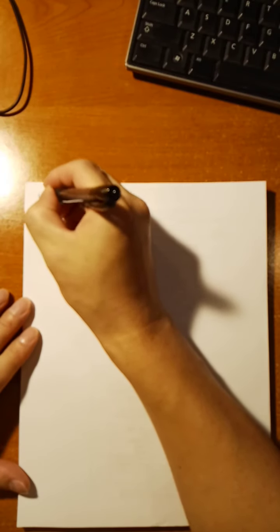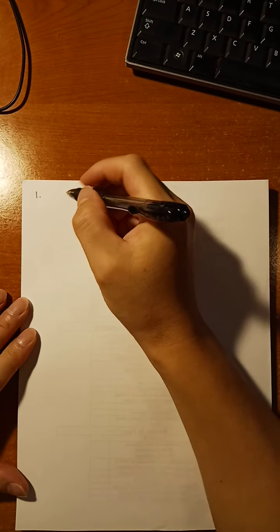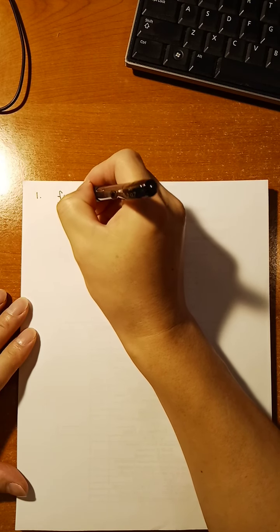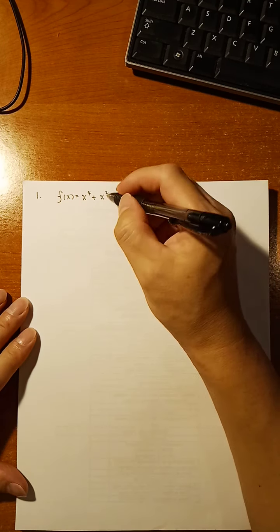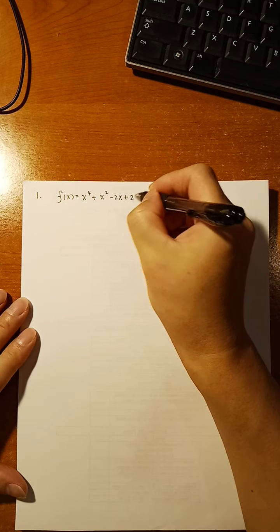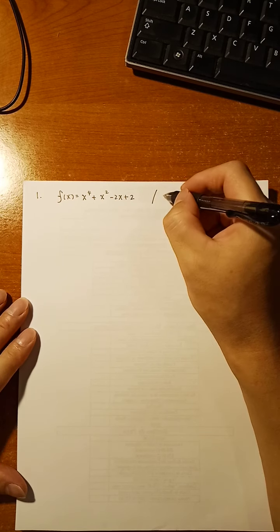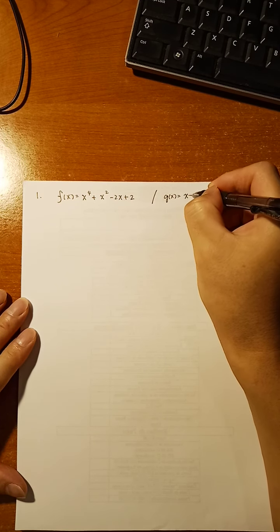Now let's discuss the first partial exam. The first problem, we're looking for the remainder by the synthetic division. The polynomial function is f(x) equal to x to the fourth power plus x squared minus 2x plus 2, divided by g(x) equal to x plus 2.